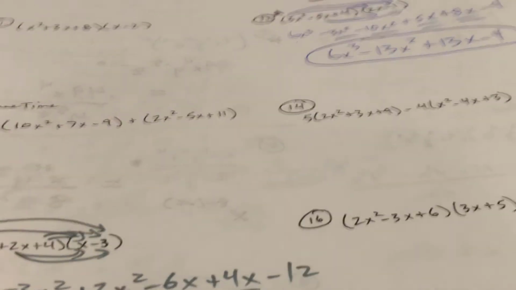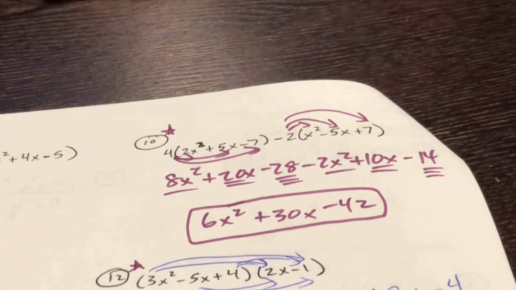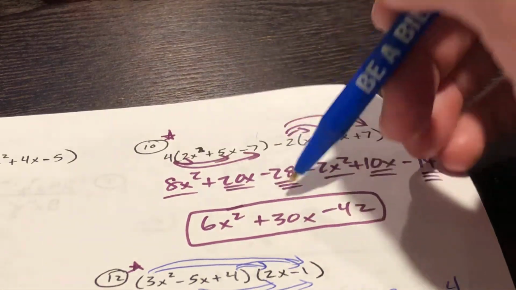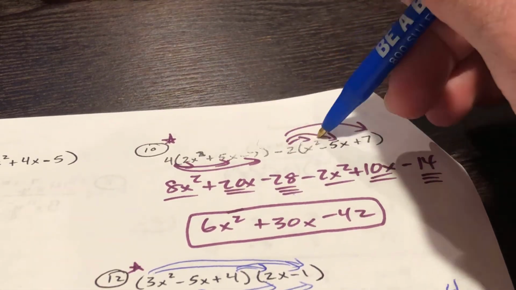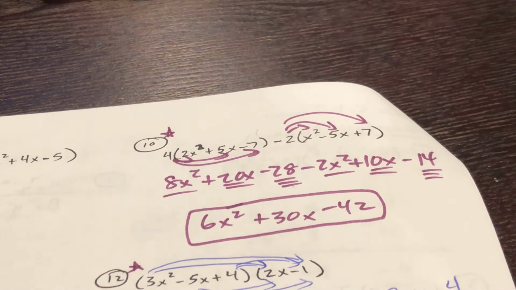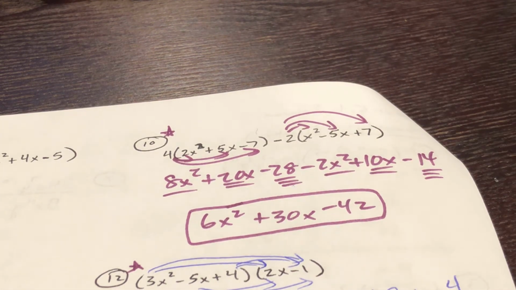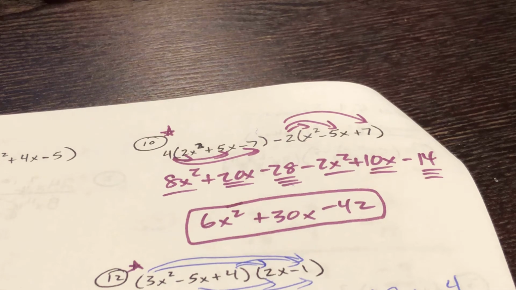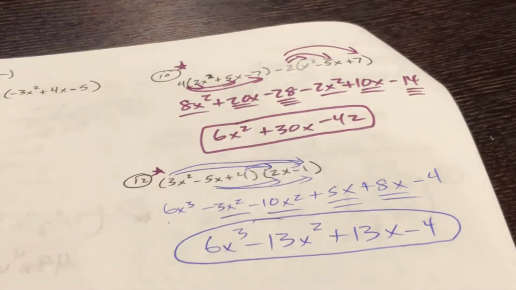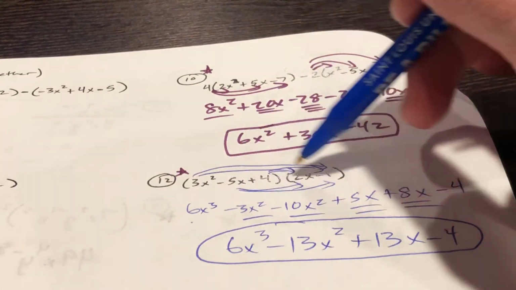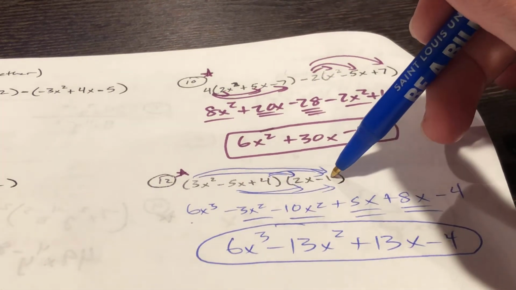We're about to have the end of video. Now number 2. So 10. Multiply everything by 4 here. Multiply everything by a negative 2. And then combine like terms. On 12, 3 terms by 2 terms is 6 terms. Again, I'm just multiplying 3x squared times 2x. 3x squared times negative 1.